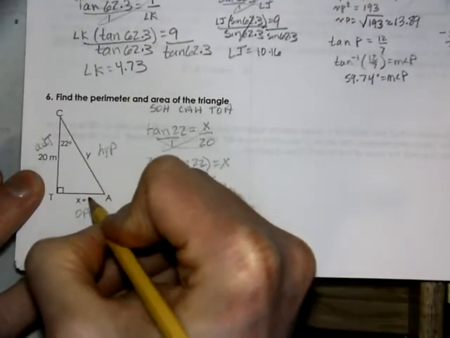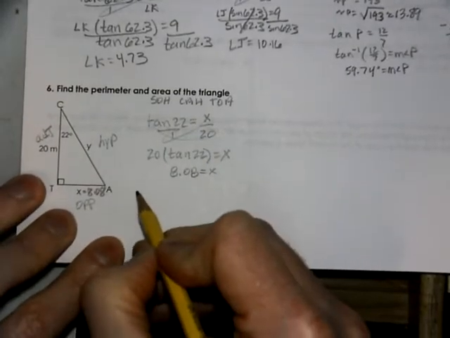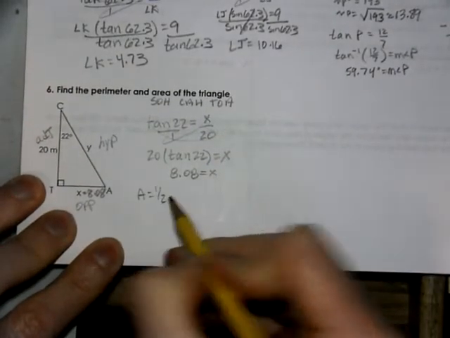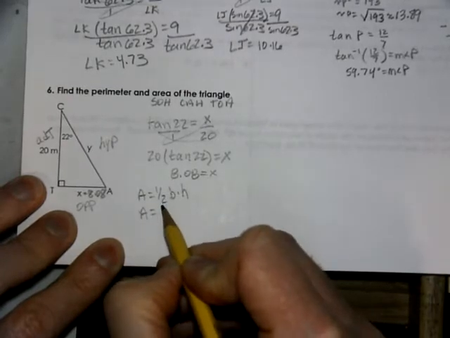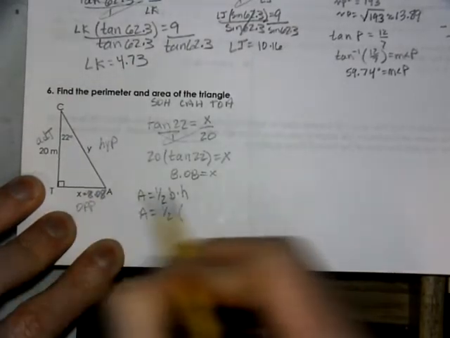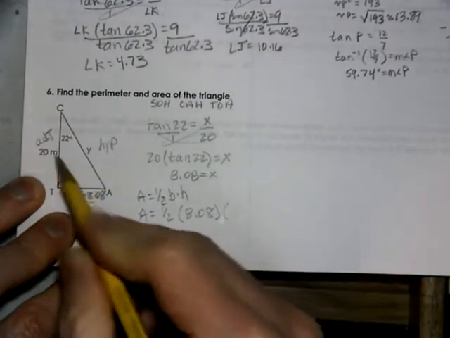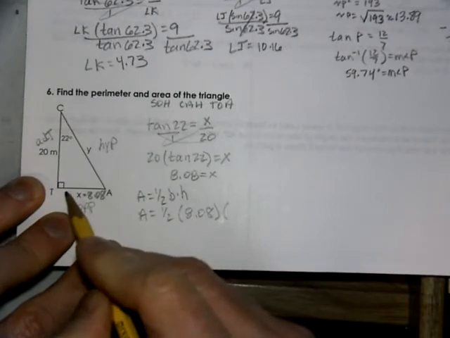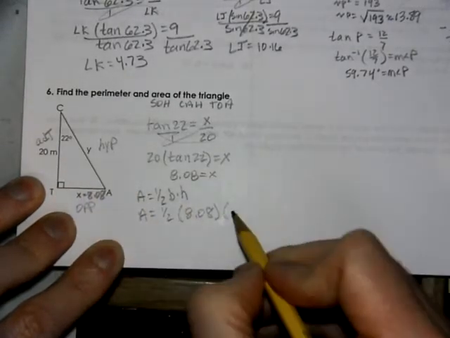So over here, 8.08. We're ready to find the area right now because area equals half the base times the height. Area equals half the base, which is 8.08, times the height, which is perpendicular to the base. It always has to be perpendicular to the base. In this case, the 20 is perpendicular to the base.